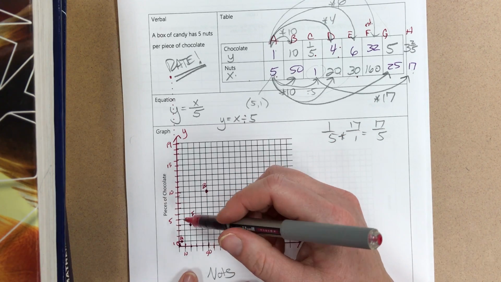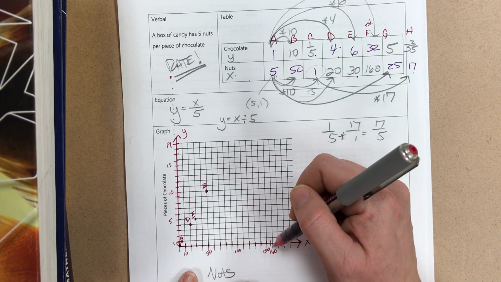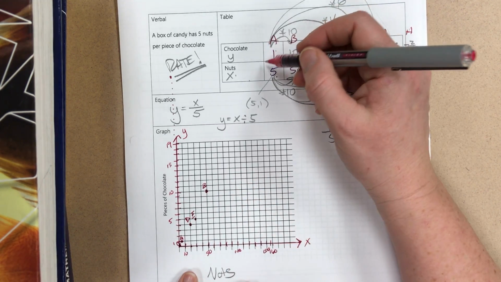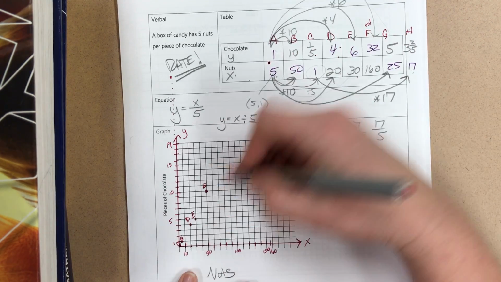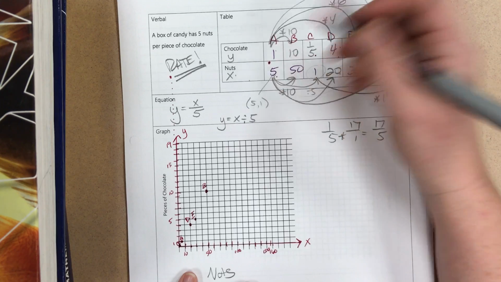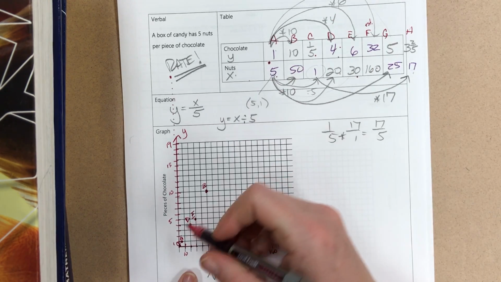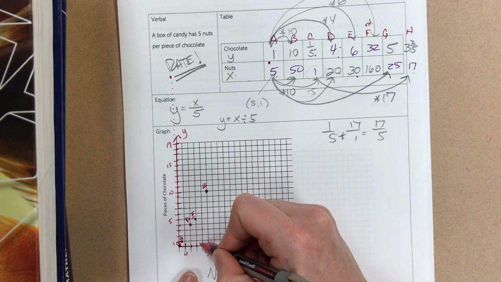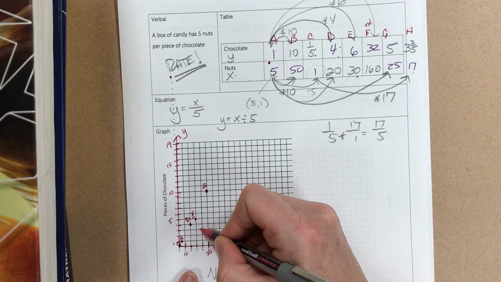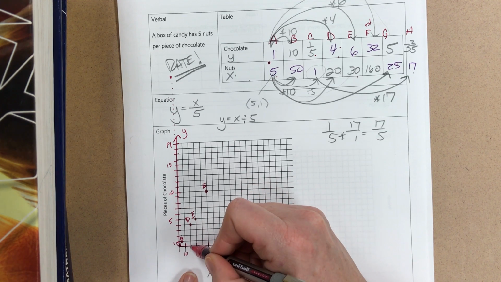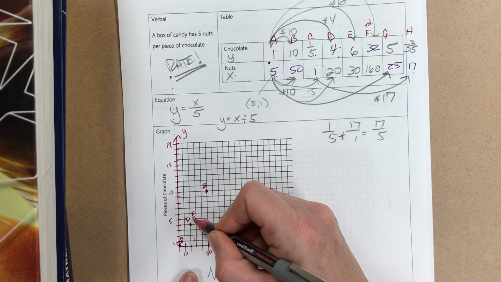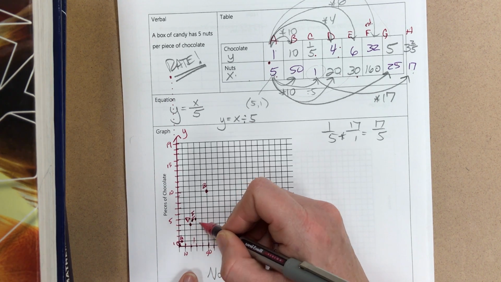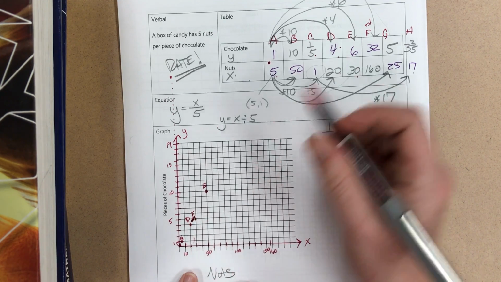F is 160, 32. It's going to be somewhere up in here. Does that make sense if I'm drawing this line? Probably. And then this one's 25, in between. 10, 25. Why did I place E up there? It should be a little bit higher because that's a 6.